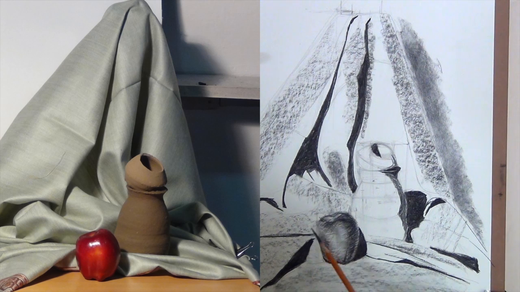There is drapery, there is foreground and apple and 2 potteries. The darkest is the apple, the second one is the pottery, and then is the smaller pottery kept on the top. Then the value of the drapery behind and the foreground.